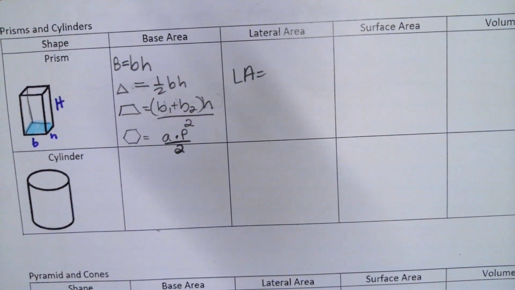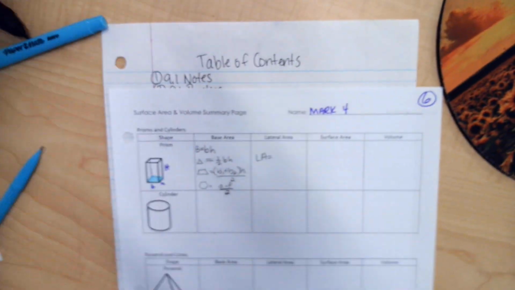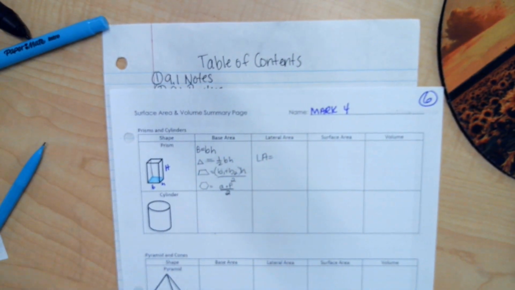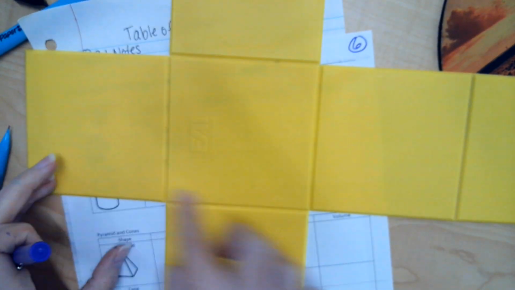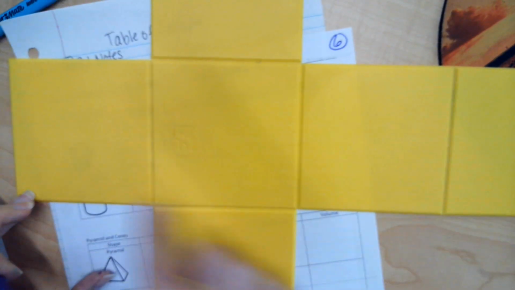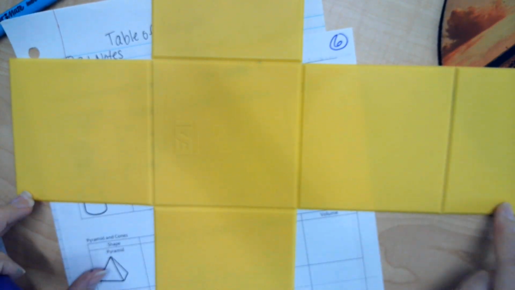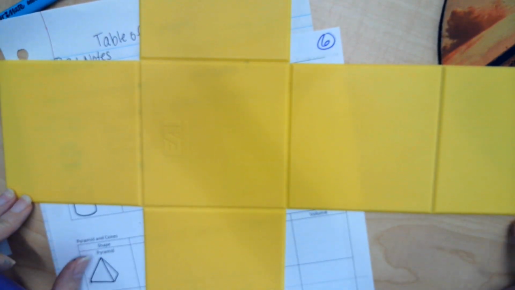What do you think? Do you need to see it again? Yeah, okay. Let's look at it. What's the base? 4. No, it's not 4. We already talked about this. You told me 4, you told me 3, and I said no. What did I say this is?